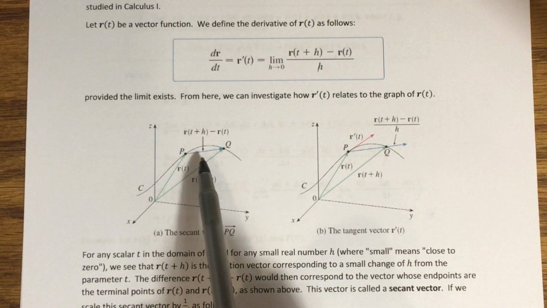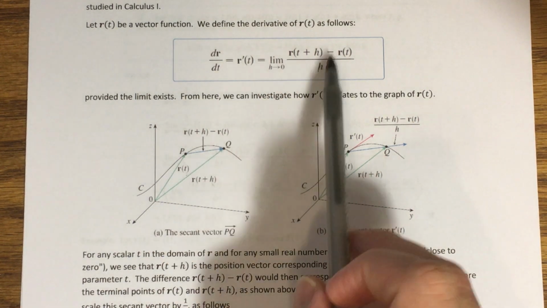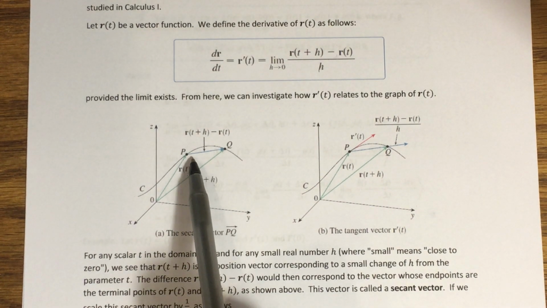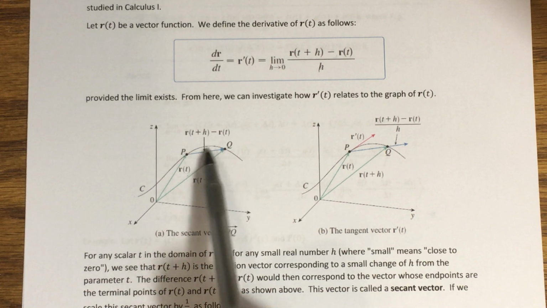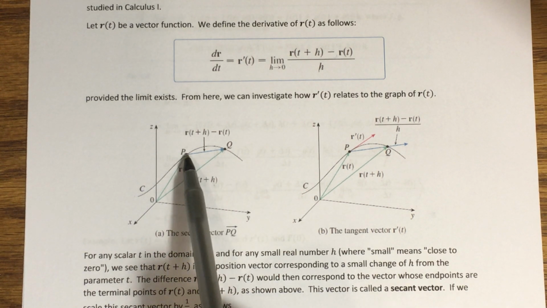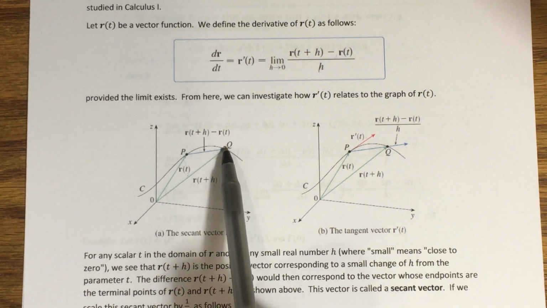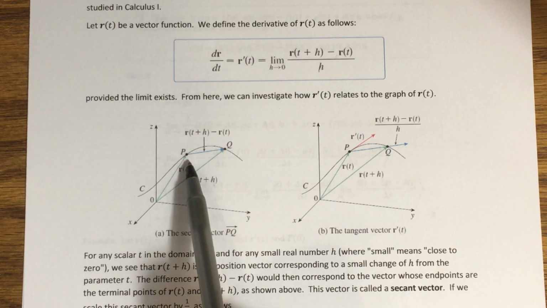Now, again, remember the idea here is to turn this thing into an instantaneous rate of change. So if we're looking for the rate of change over this interval in our parameter from t to t plus h, this secant vector is giving us kind of an approximation for the instantaneous rate of change here at r of t.